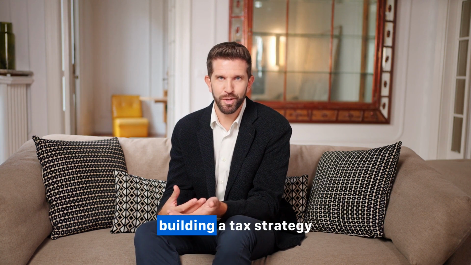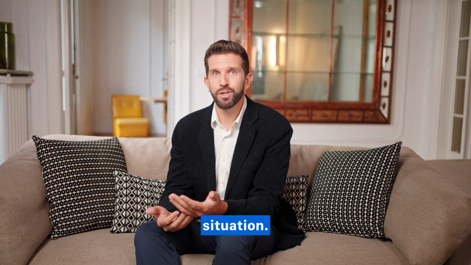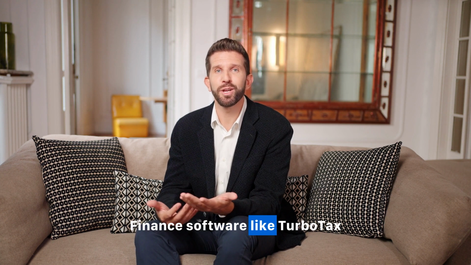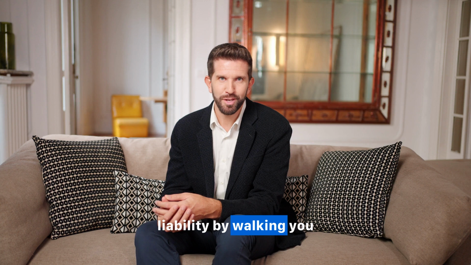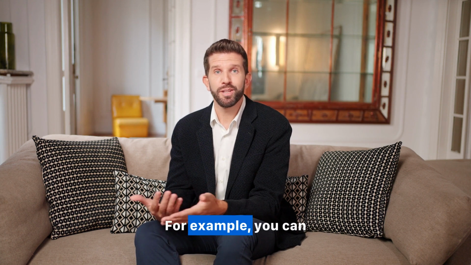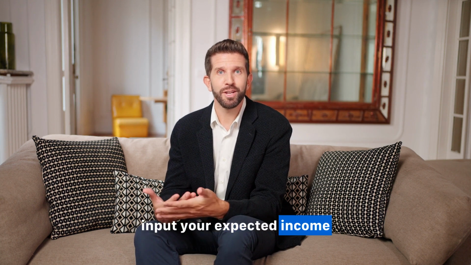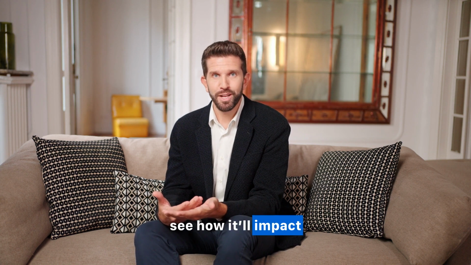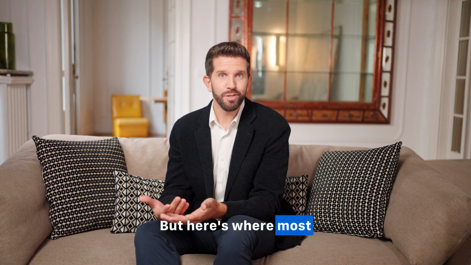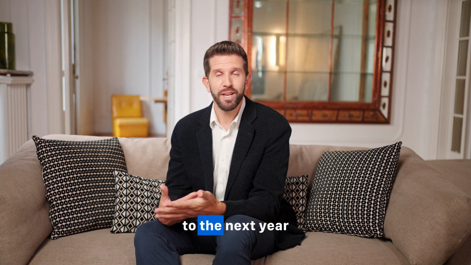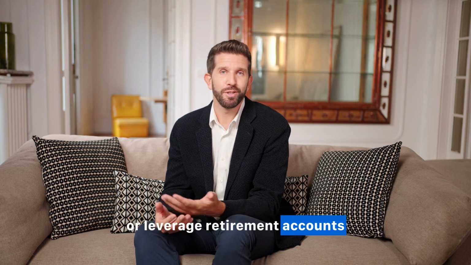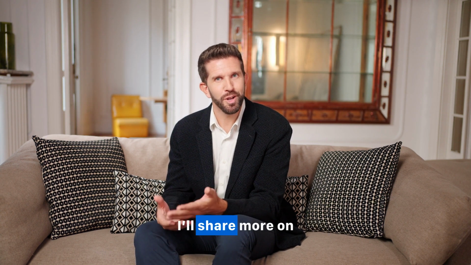Another key factor in building a tax strategy is understanding the different tax brackets and how they apply to your situation. Finance software like TurboTax or TaxSlayer can help you project your tax liability by walking you through various scenarios. For example, you can input your expected income for the year and see how it'll impact your tax bracket. But here's where most software can't help. You need to be strategic about how you report your income. Maybe you can shift some of your income to the next year, or leverage retirement accounts to lower your taxable income. I'll share more on that in a bit.